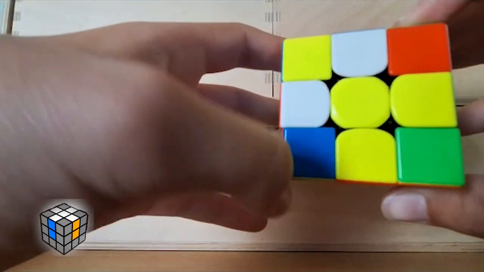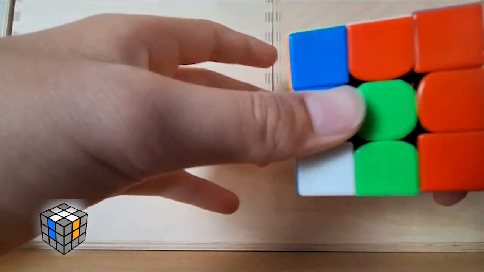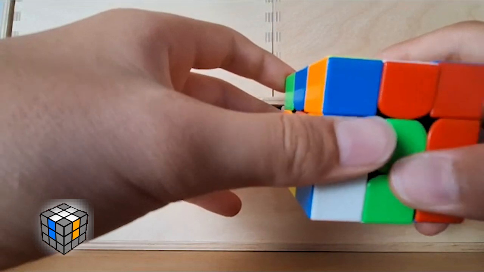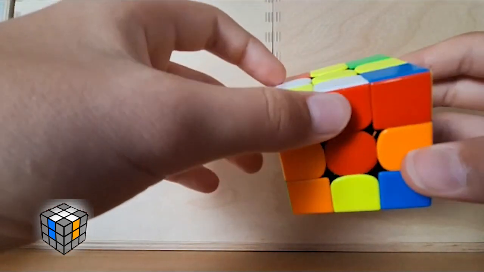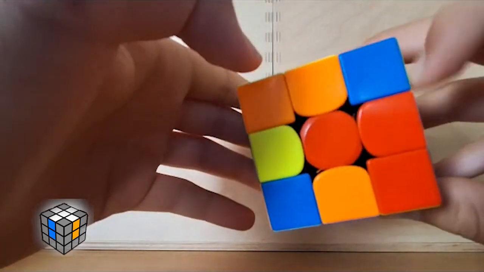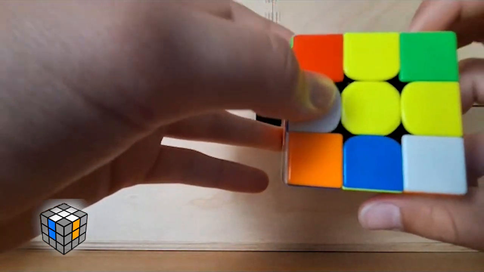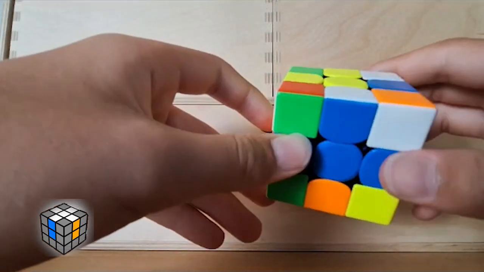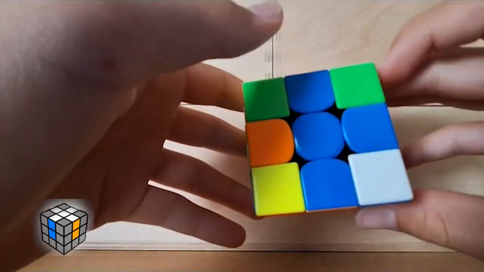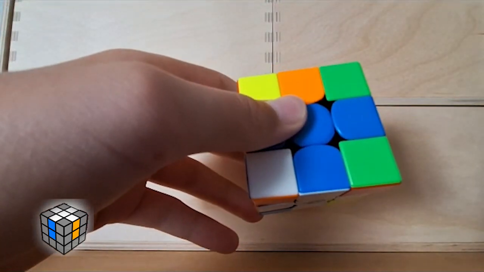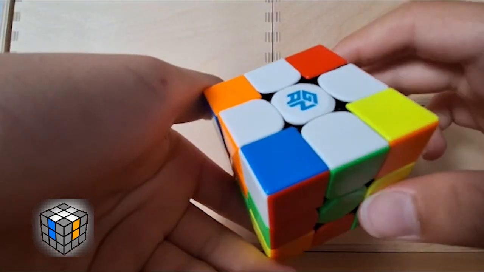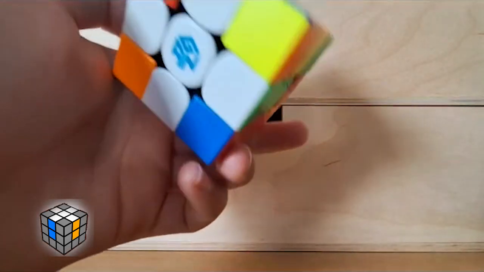Now we search for the next one, it will be this one. So we look at it, it's red with green, so you need to put it red with red. So now we do this twice again, and it's at the bottom. Now the next one is this one, so we go for it, it's already aligned, so we do like this. And the cross is already solved.